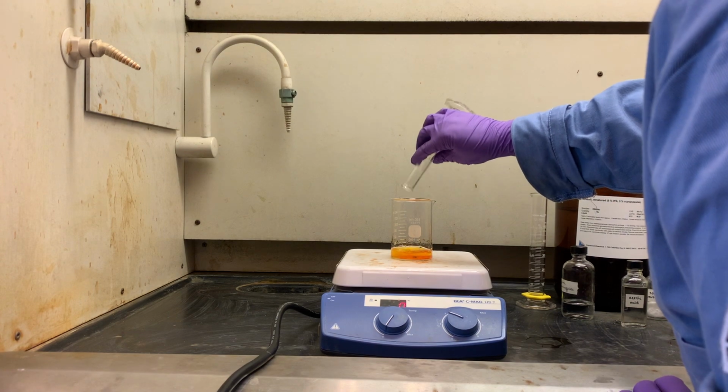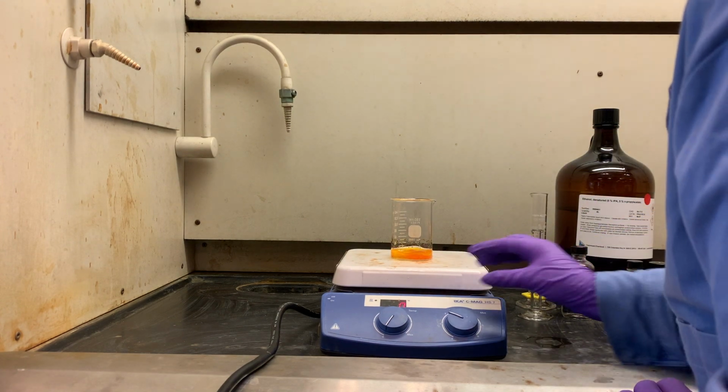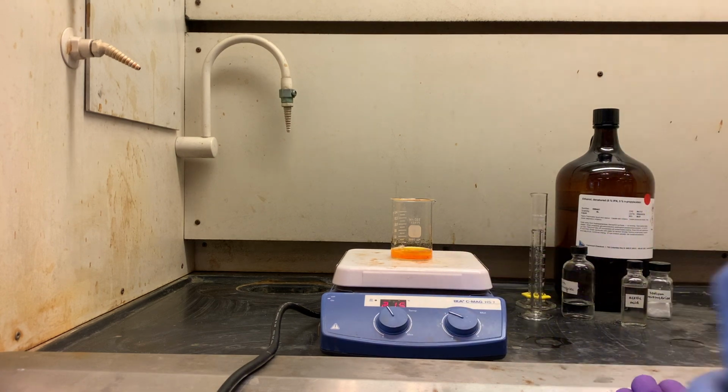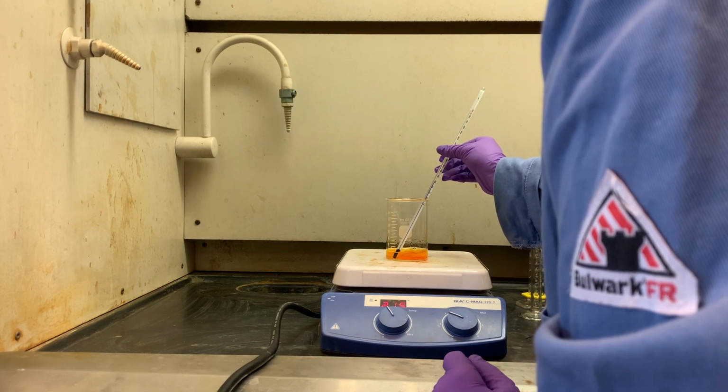In the hood, add acetic anhydride. Heat to about 90 degrees for 10 minutes. Replace any solvent that boils away with additional ethanol.